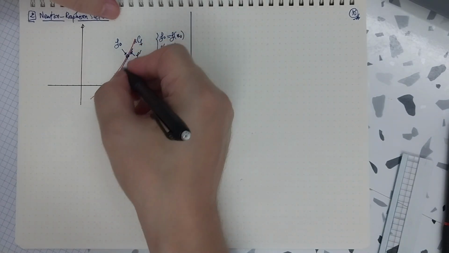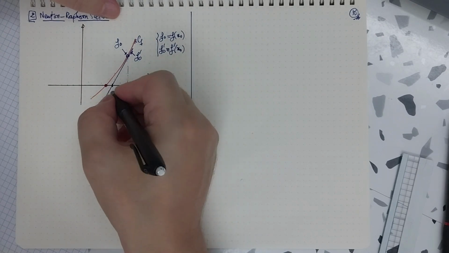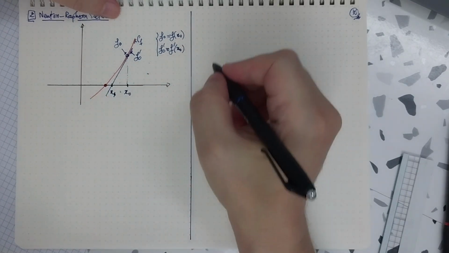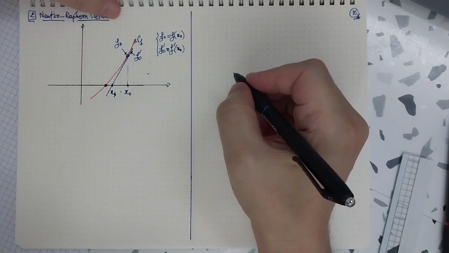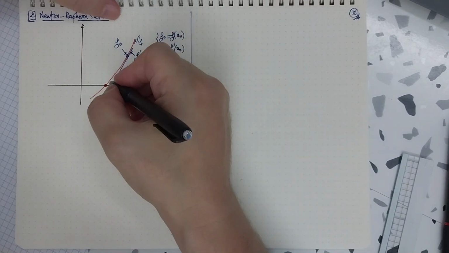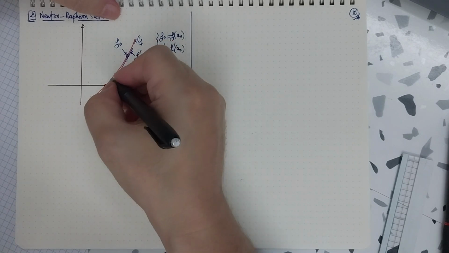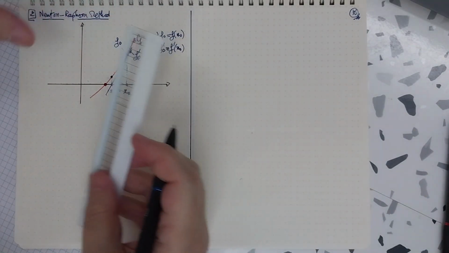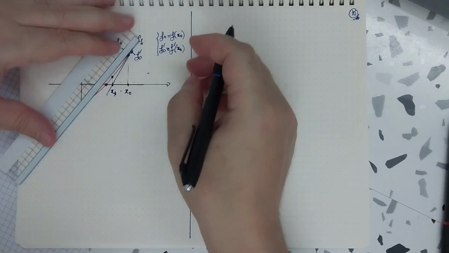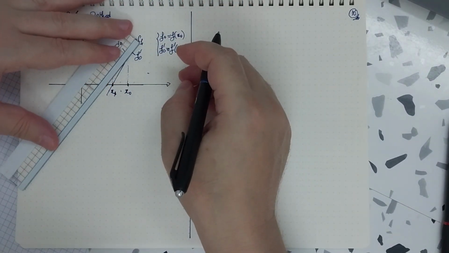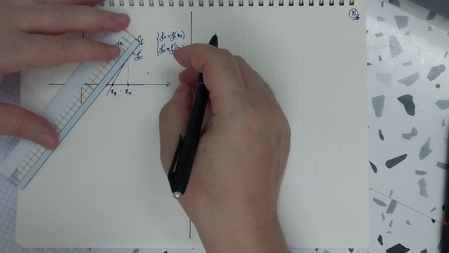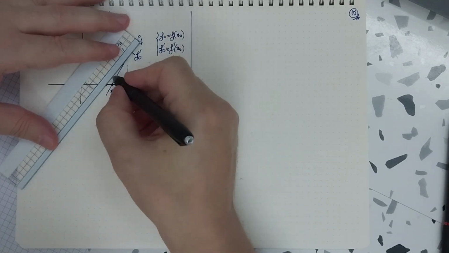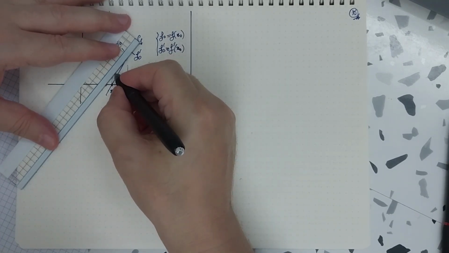The intersection of the tangent with the x-axis is our new approximation, x1. And we repeat the process again. The image is here, and the tangent at the image of x1 will be here. Something like this. So it's very close.